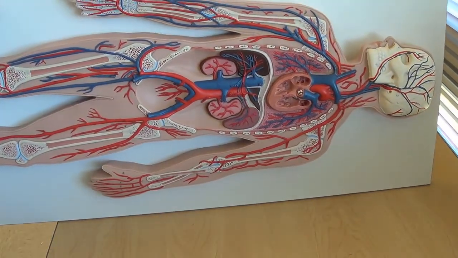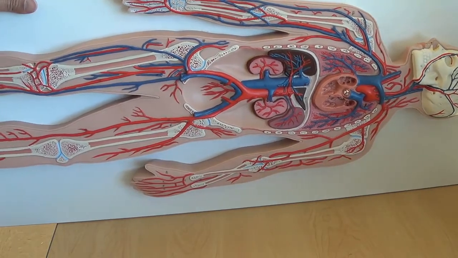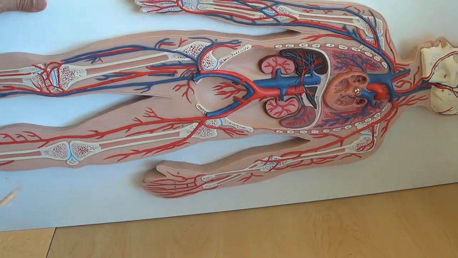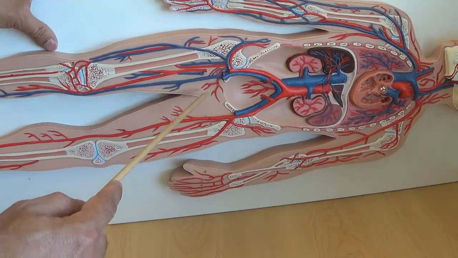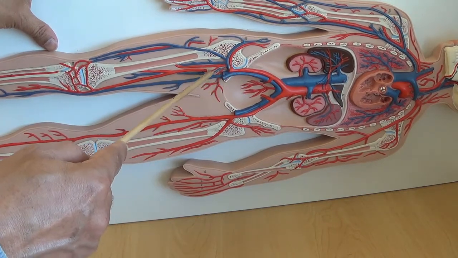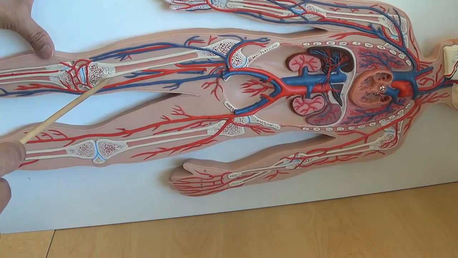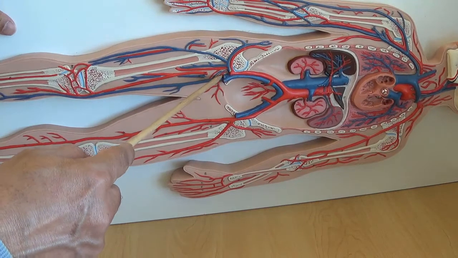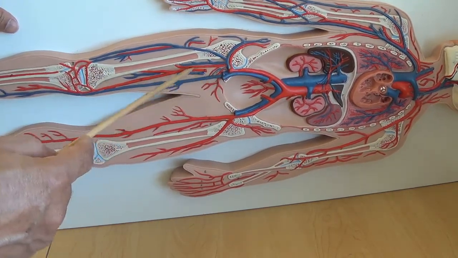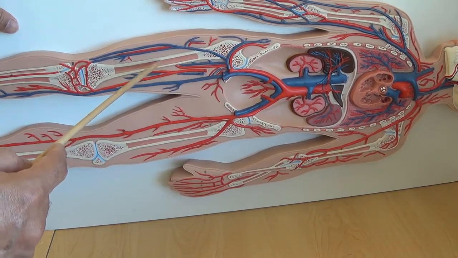Okay. Now, let's see the leg. In the thigh, the external iliac becomes femoral, like the artery. However, they have dissected it, so you don't see the femoral vein here. It should be a deeper vein in the thigh.